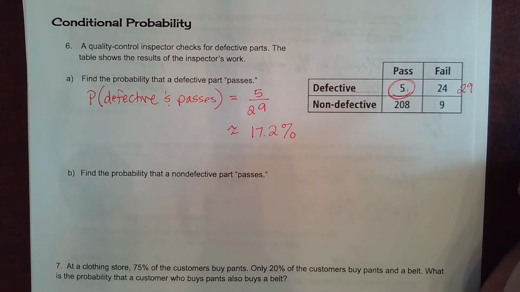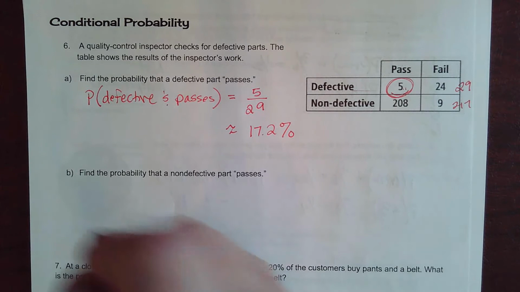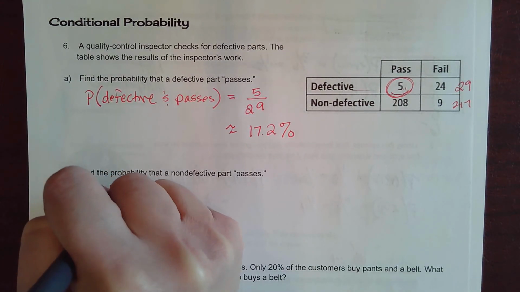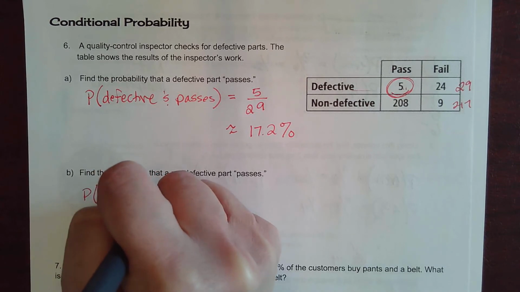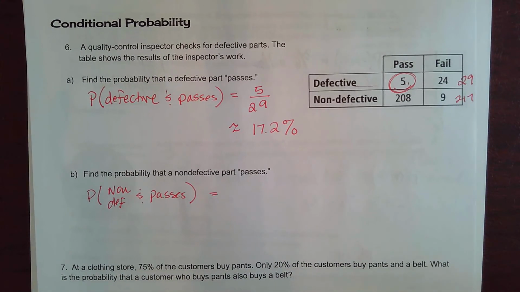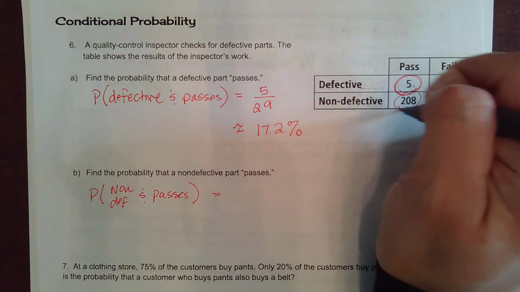All right, find the probability that a non-defective part passes. Now we're looking at a non-defective part. This one has 217 total. So the probability of non-defective and that it passes. Again, how many favorable outcomes do we have? A non-defective part that passes would be 208.